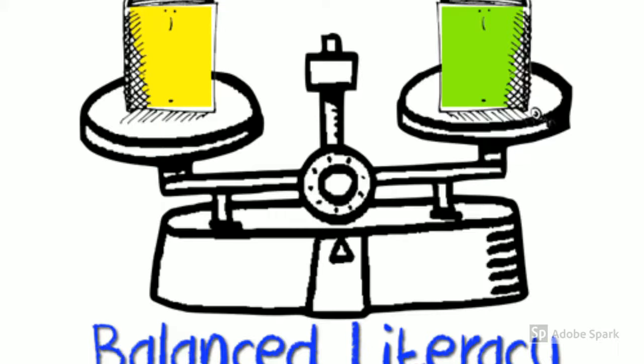Balanced literacy is a curricular method that integrates various types of literacy instruction. It's a balance between whole language approach and phonics approach. Balanced literacy is characterized by explicit skill instruction and the use of authentic text in reading and writing workshop models.